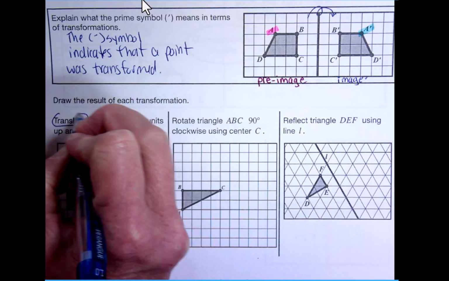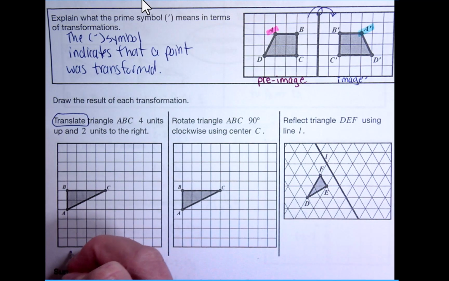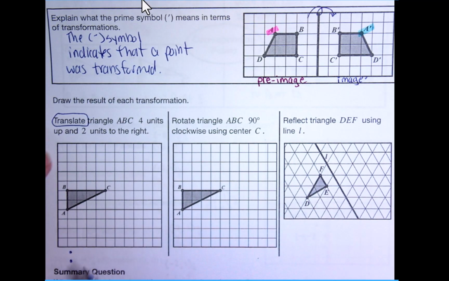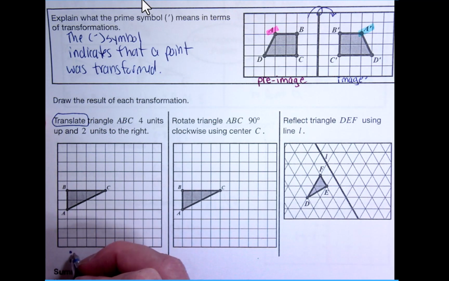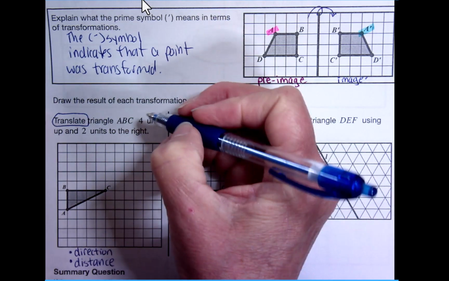So it's going to be a translation. There are 2 things that you need to include when you're describing a translation. You need to tell what direction you're going, up, down, left, or right, and the distance that you're traveling. And that's what we have here.